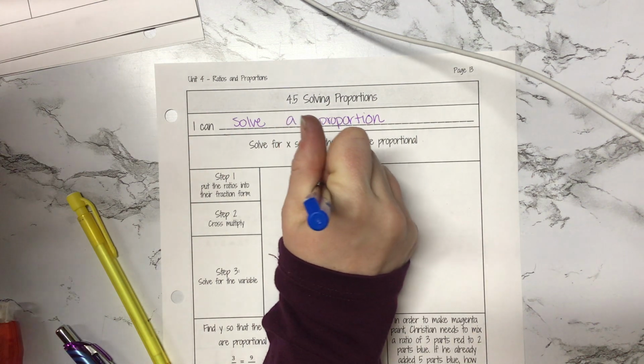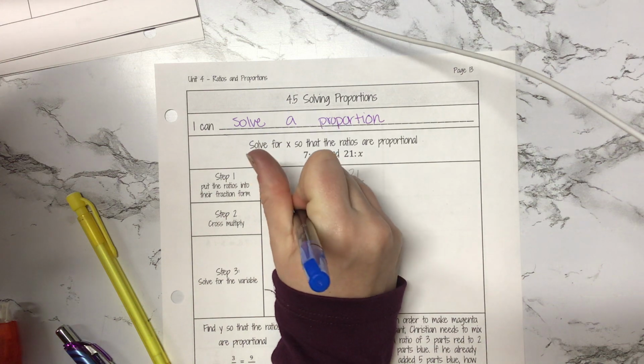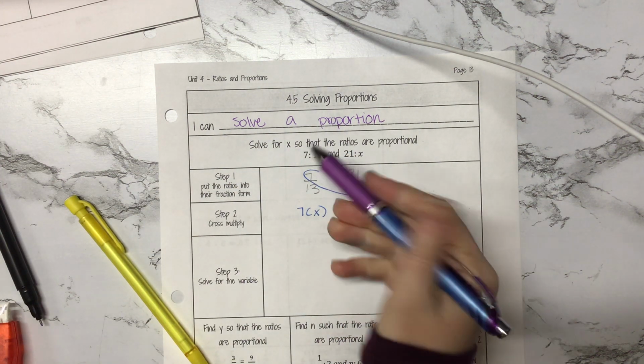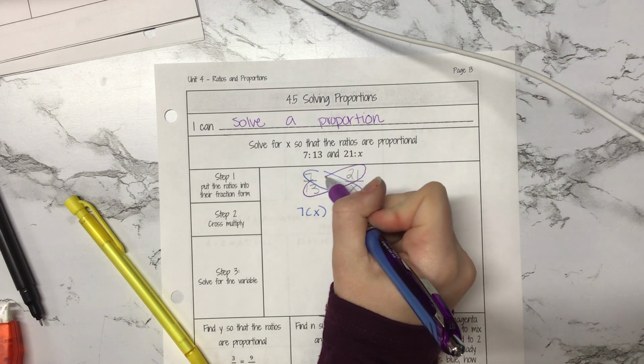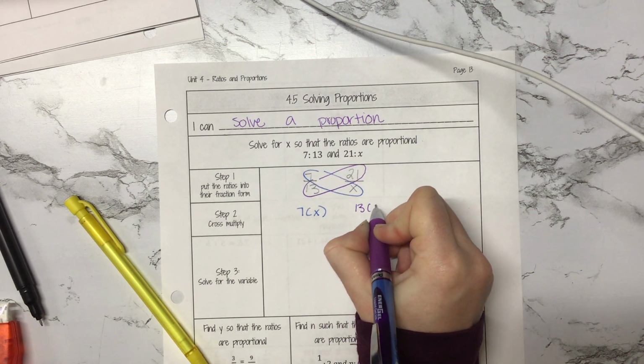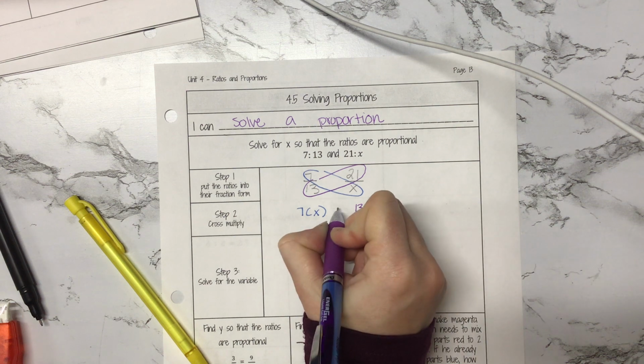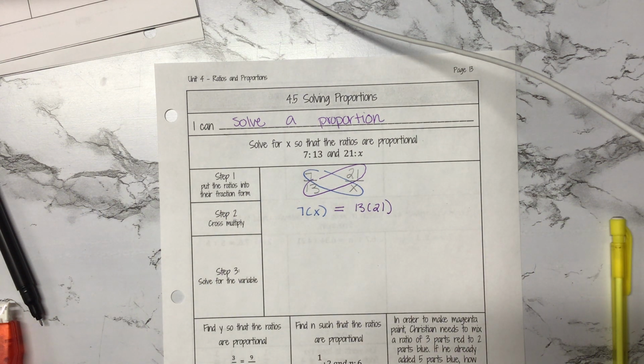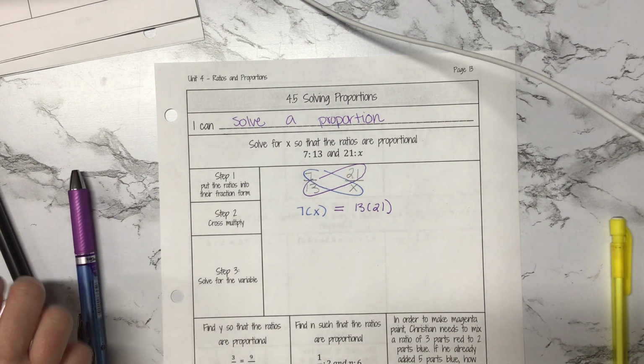I'm going to do 7 times x and 13 times 21. I know that these are equal because they're proportional. I'm setting it up so that it will equal each other, so I can put equals.